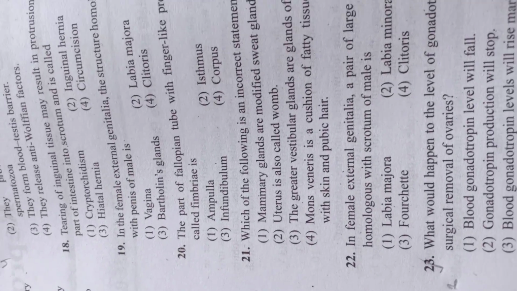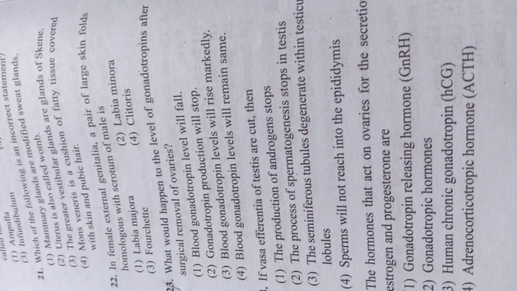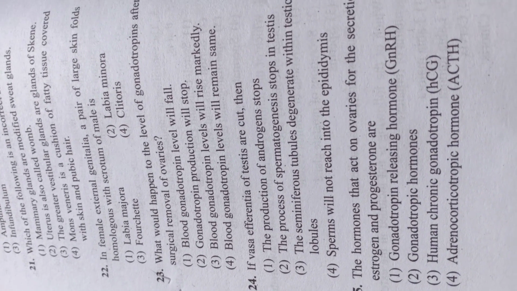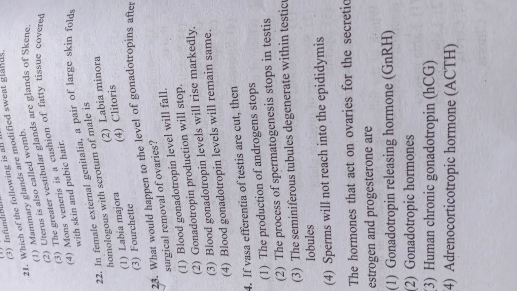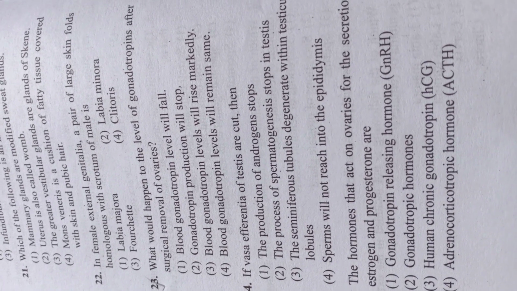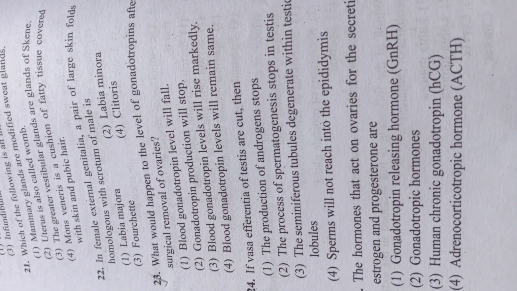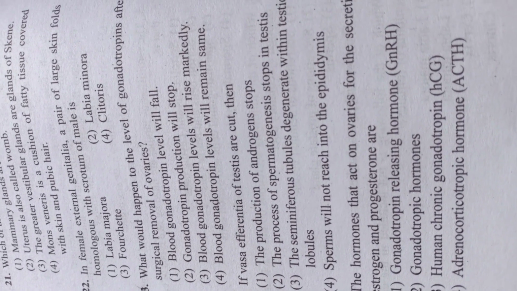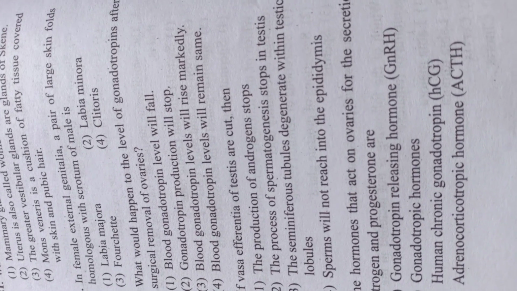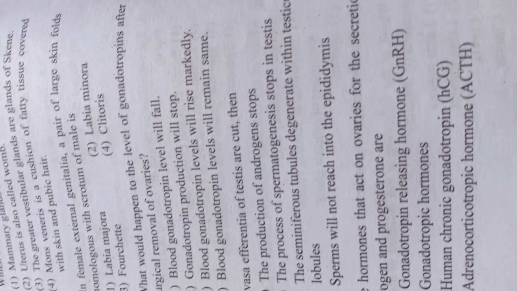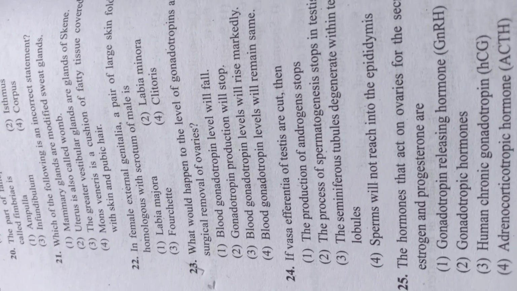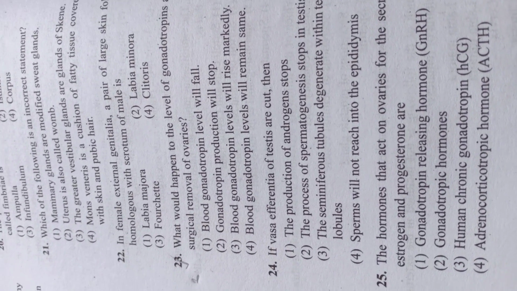Now the next question is question number 23. Generally, from the hypothalamus, gonadotropin releasing hormone is released. It acts on the pituitary gland, and the pituitary gland releases FSH and LH. These two act on the ovary, on the follicles. The question is, what happens to the level of gonadotropin after surgical removal of the ovaries? Ovaries are not there. Then the follicle stimulating hormone increases in the beginning and then slowly decreases. Why? Because it wants to act on the ovary, but the ovary is not there.